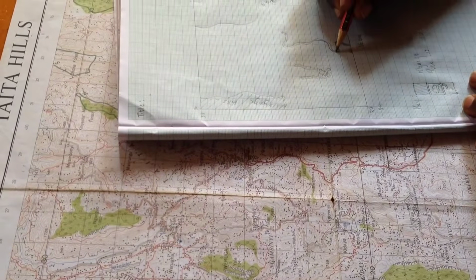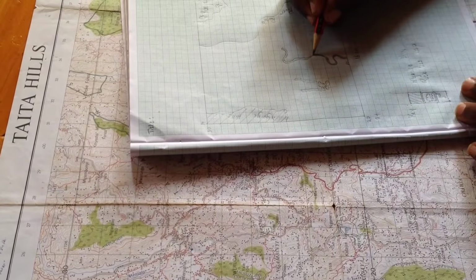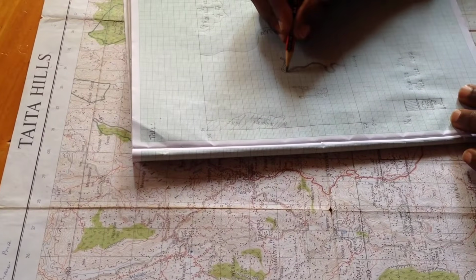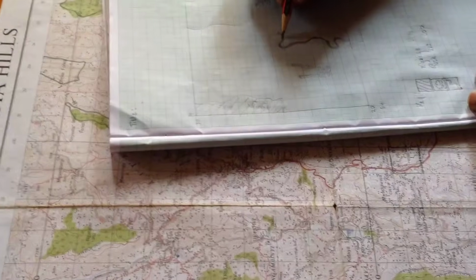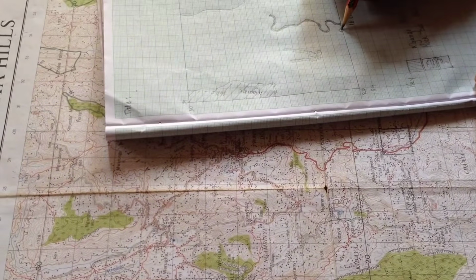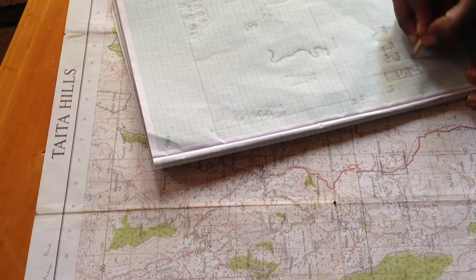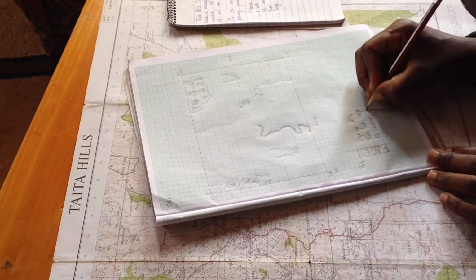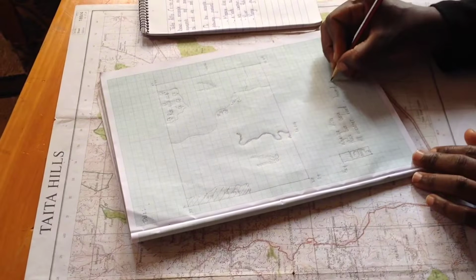It's not a must that you be that much decorative, but you'll be capturing the eye of the examiner so that they note very well that you understood what you were told to do. That is capturing the road. So this is the all-weather road. That is our bound surface.